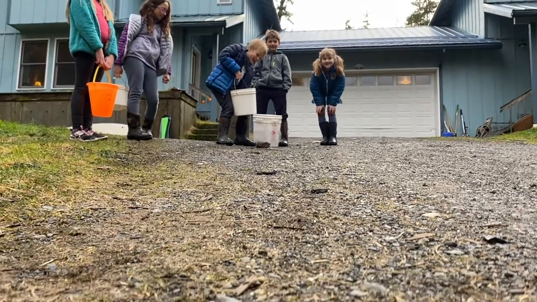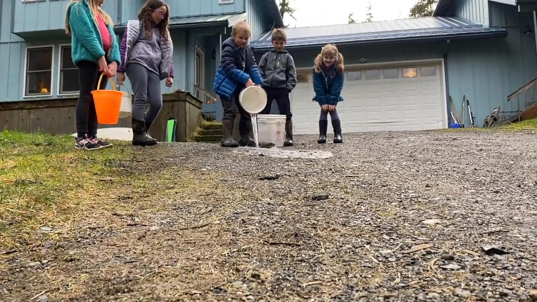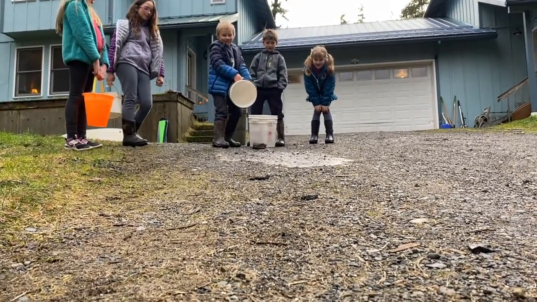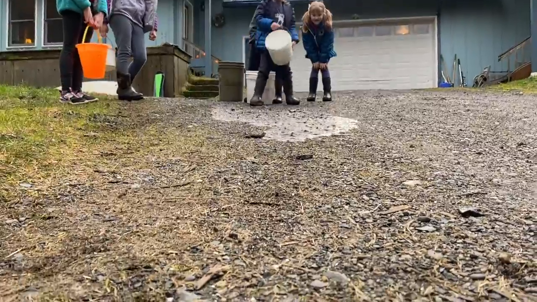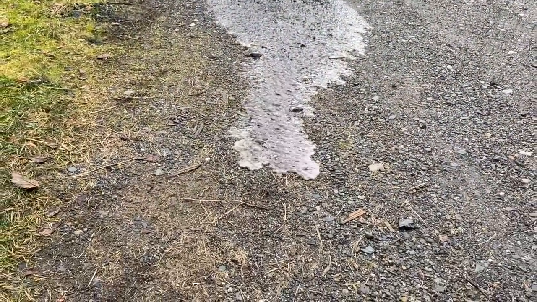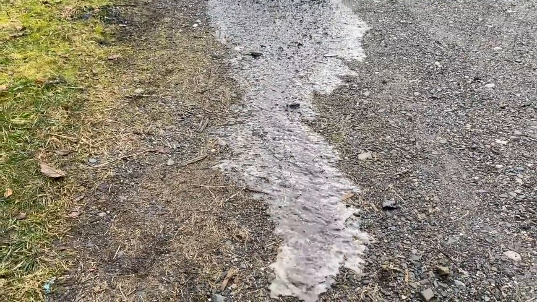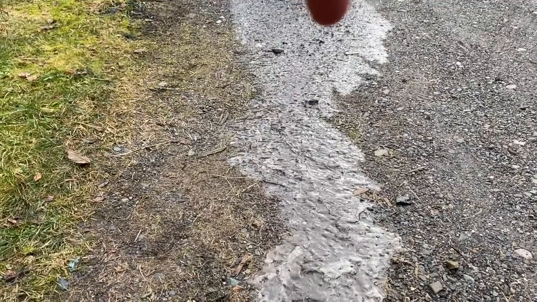And as always, before you start, make a prediction. What do you think is going to happen? Where's the water going to go? Is it going to curve? Is it going to go straight? Is it going to be wide, skinny? And then go for it. Dump the whole bucket out at once and see what happens. And try to put a rock or something at the top of your river so that you pour the bucket on the same spot every time. It really helps with consistency for your experiment here.